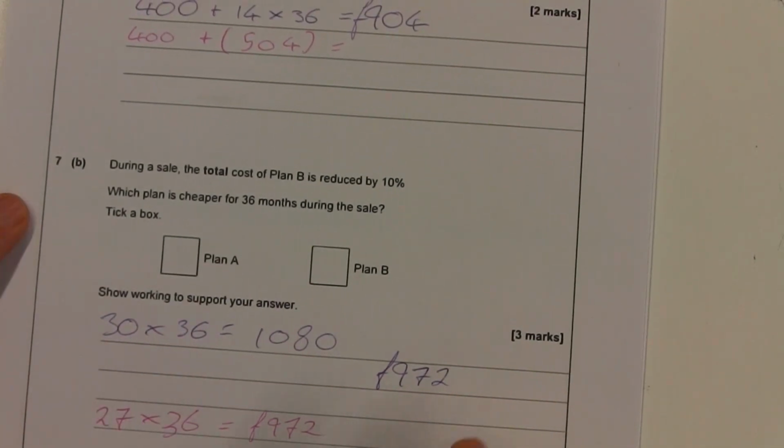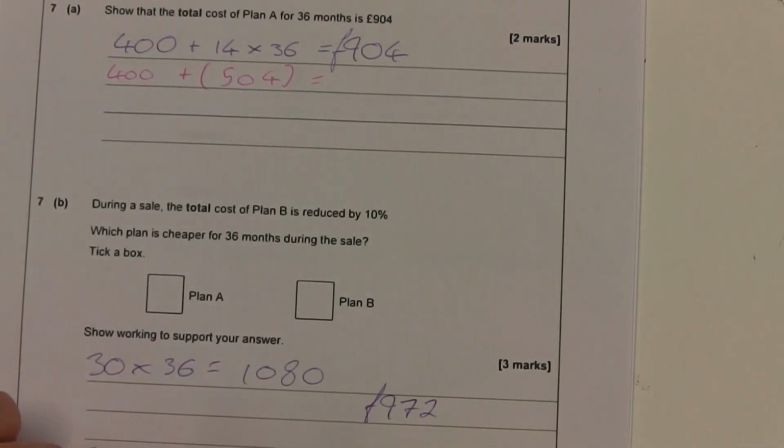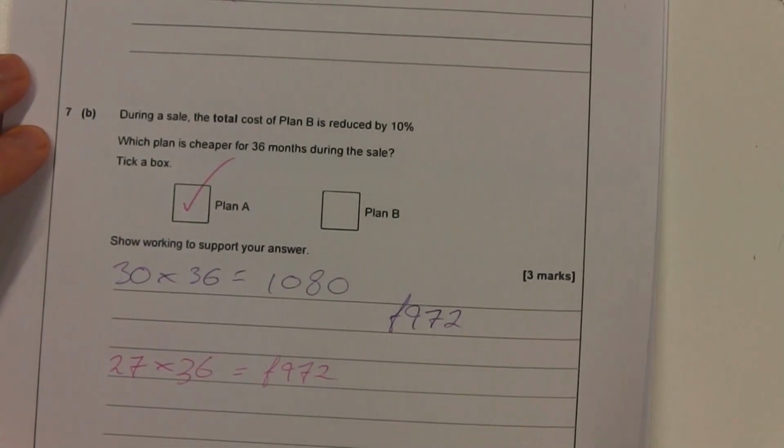And of course, we can still see that our original price of 904 is still cheaper than the reduced price, so we are looking at plan A ticked. Okay.